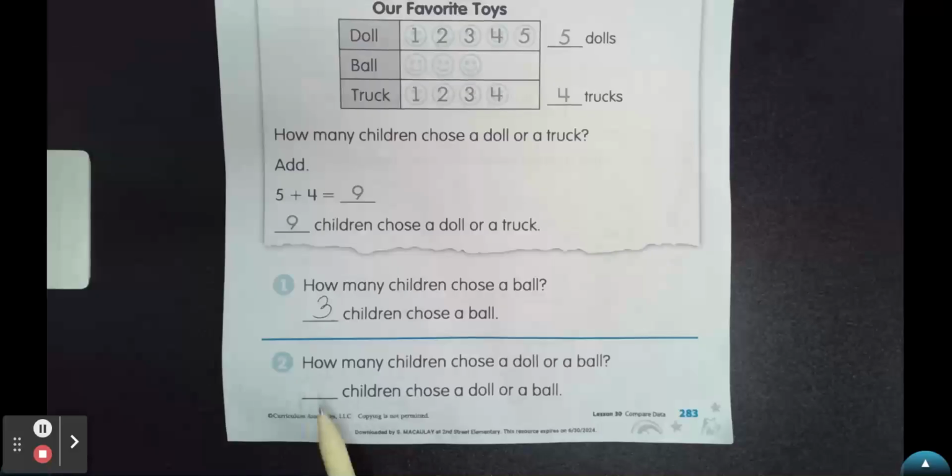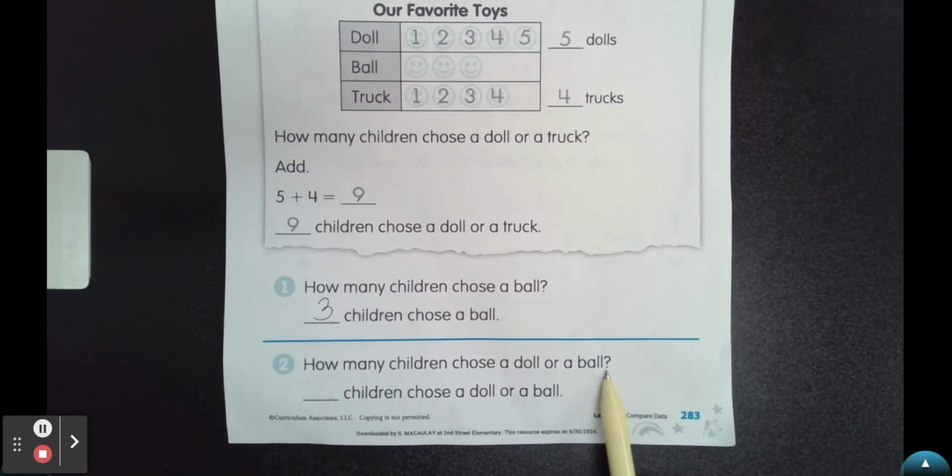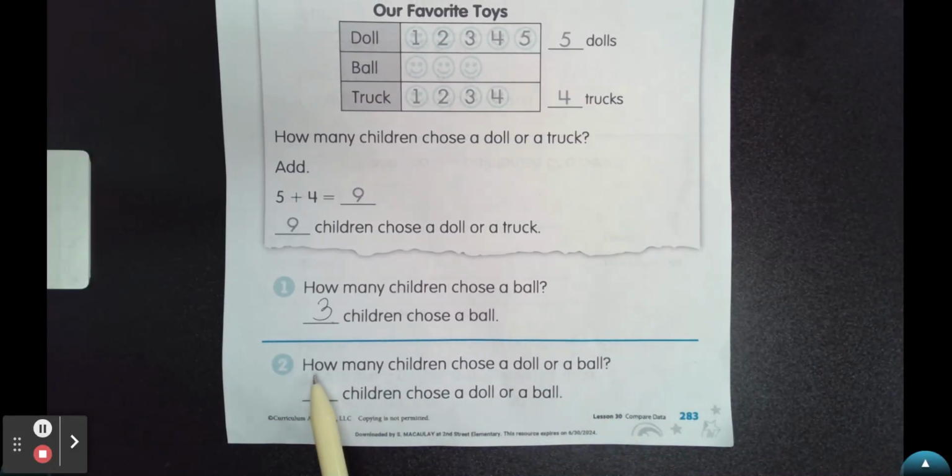Okay, number 2. I read and you repeat. This is a question because there's a question mark. How many children chose a doll or a ball? Repeat. Okay.